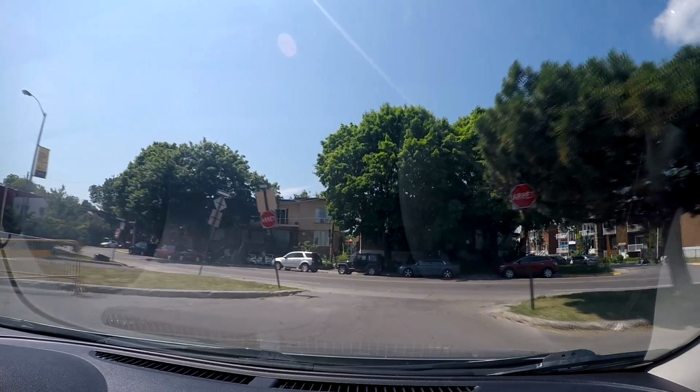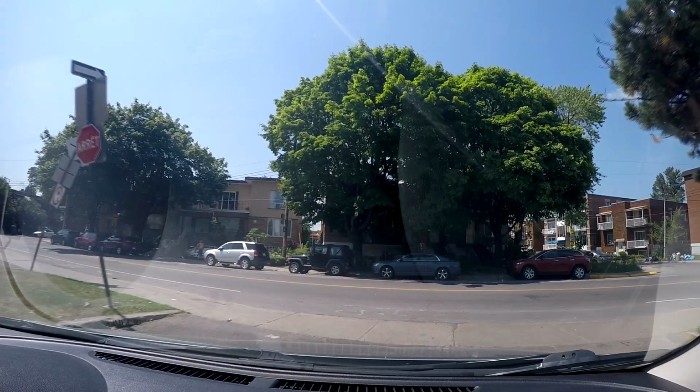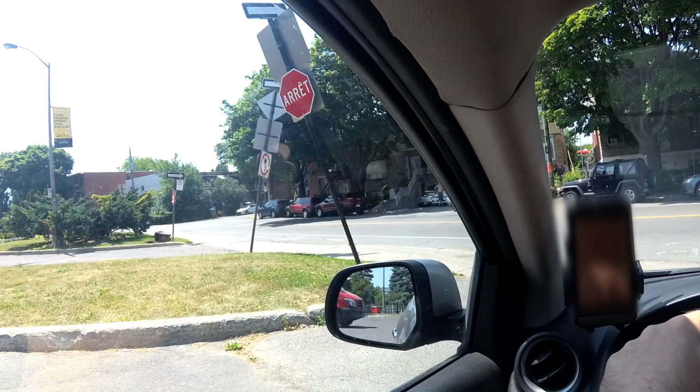When exiting here, I need to keep in mind that I'll have to check for all kinds of road users. Pedestrians on the sidewalk, there's a bicycle path so there could be some cyclists, then motor vehicles and so on. I check that to both sides.